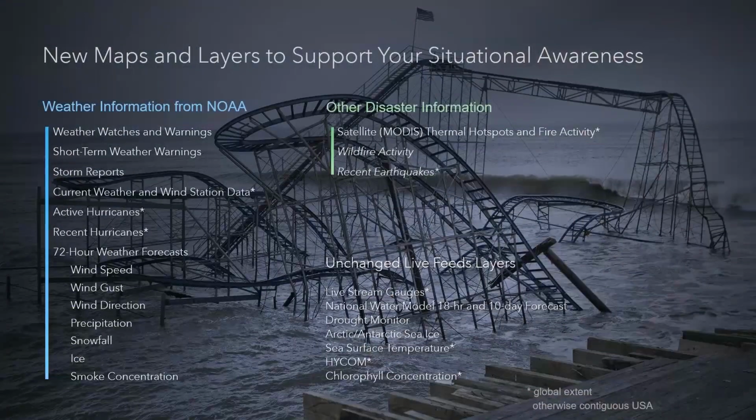But one thing I did want to talk about really quickly is here's some of the live feeds that we have available. We take a lot of weather information from NOAA, and it's contributed data from NOAA that we turn into these live feed products, and also from other groups like USGS for things like stream gauges, and NASA for some of their other Earth observation information. But you can see some of the really useful weather layers that are here.